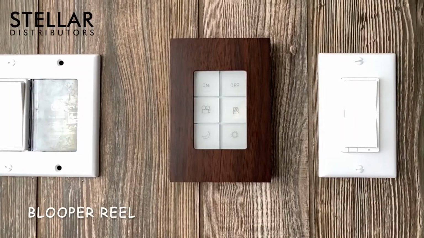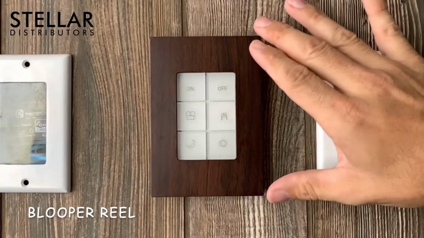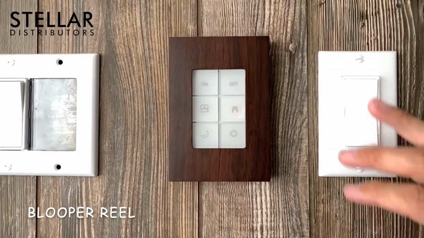And here we have it. This is a Neo. So this is a Neo Touch. Here we have a Neo Touch.